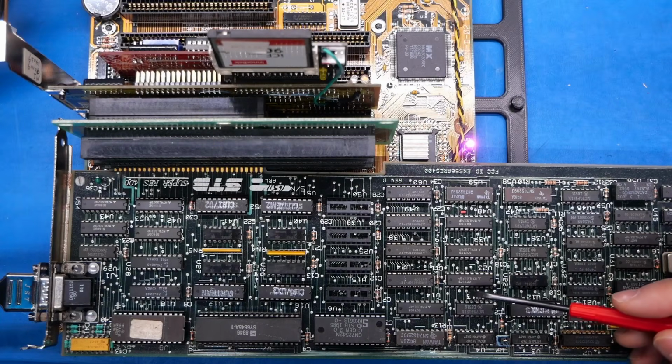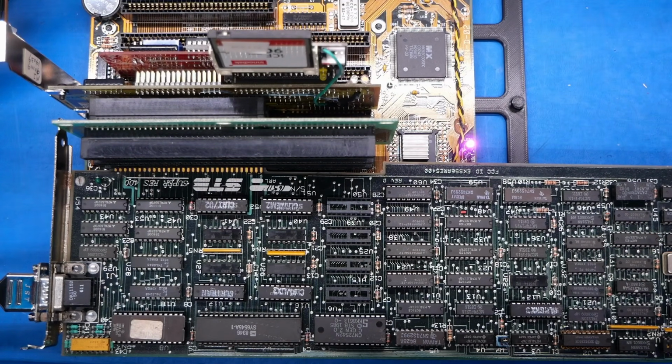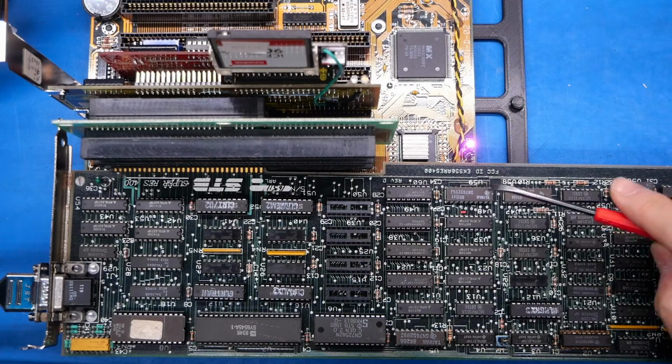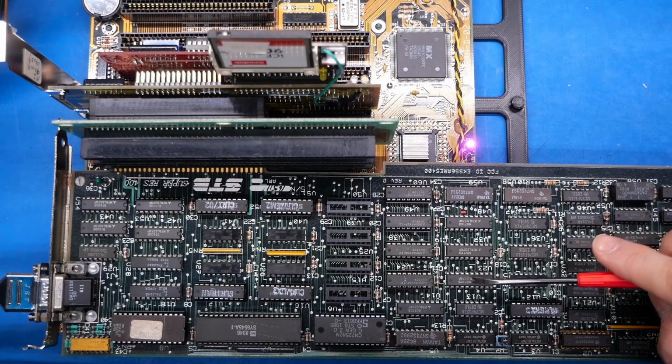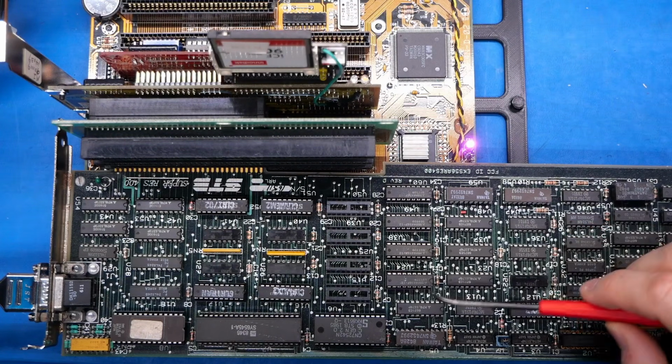Well, one of the problems with this card is that I don't see any 74LS273s. I wrote it on my little piece of cardboard there. We have lots of 374s, 374, 374, 374, and we have these 299s here and here and here.